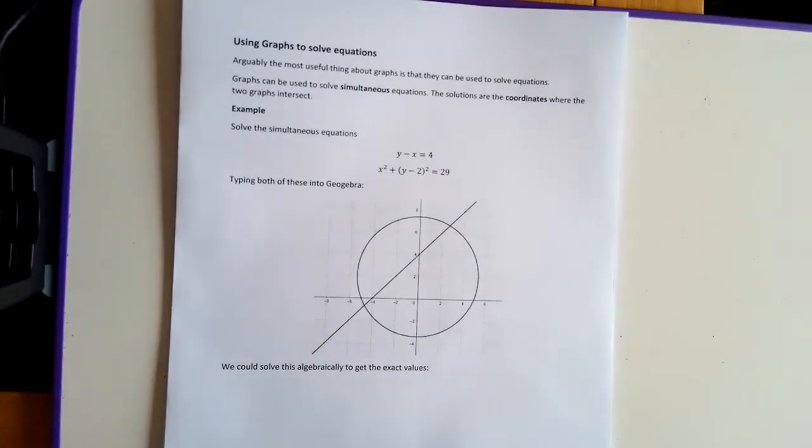Okay, part two. So we're going to use graphs now to solve equations. The biggest use of graphs is to solve things like equations and inequalities. First of all, we can solve simultaneous equations by sketching both graphs and finding where they intersect. The solutions are the coordinates where the two graphs intersect.